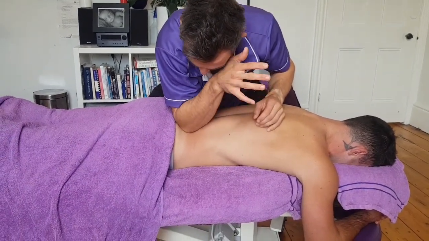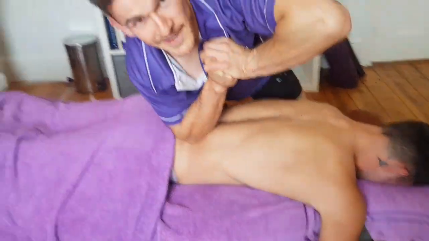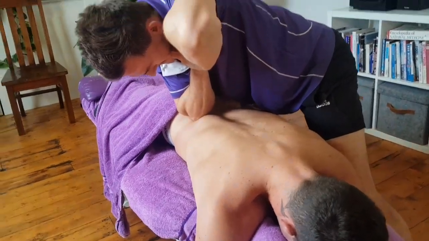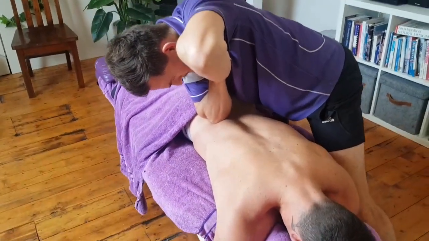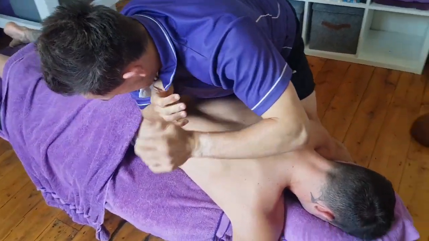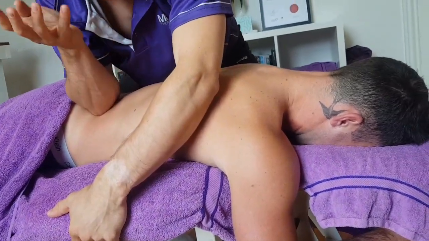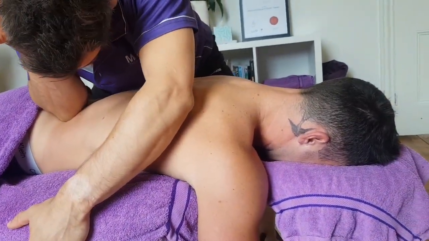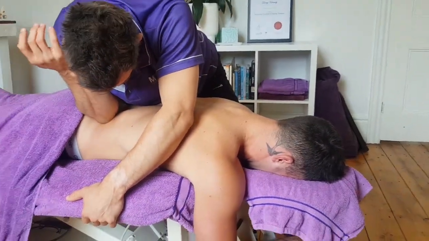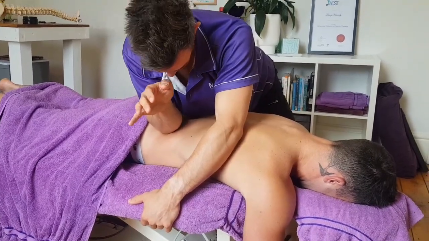But for Das, I'm going to keep it pointy and keep some pressure in there. Yeah, I love it. Far out. Jeez, that's good. Keep tracing around. Yeah, it's coming up.